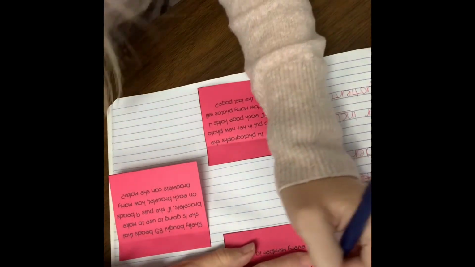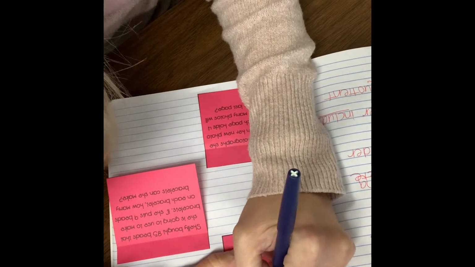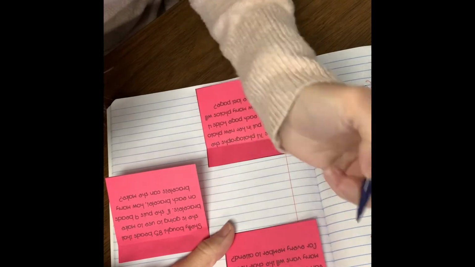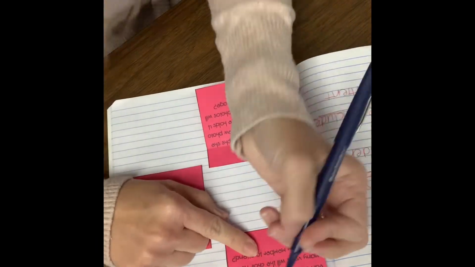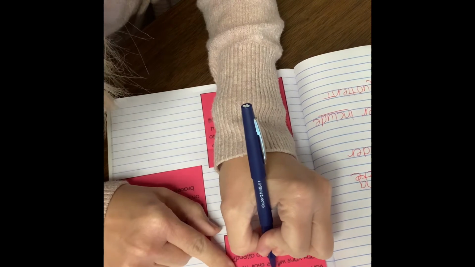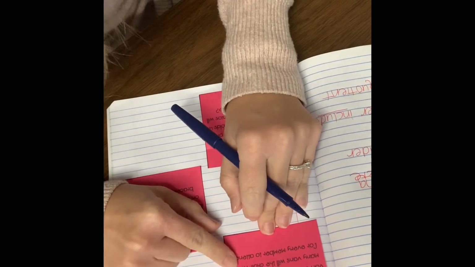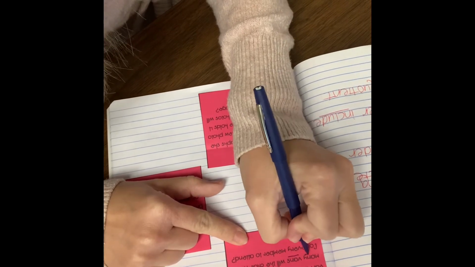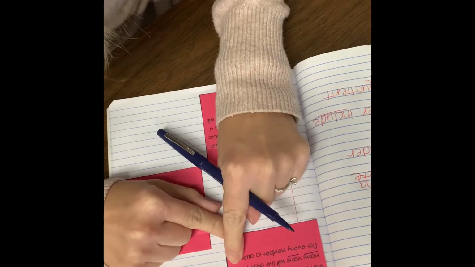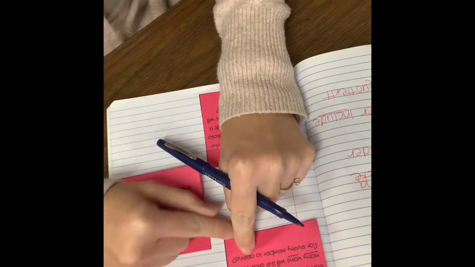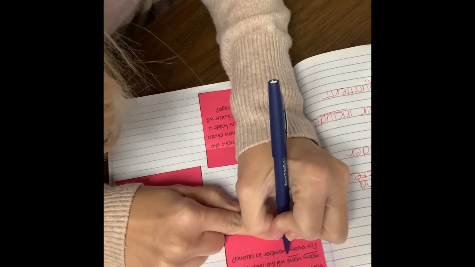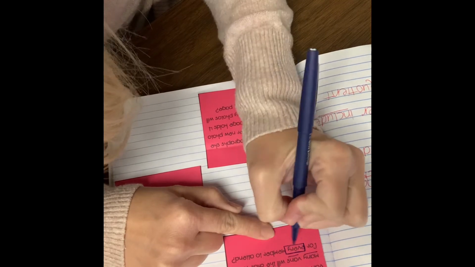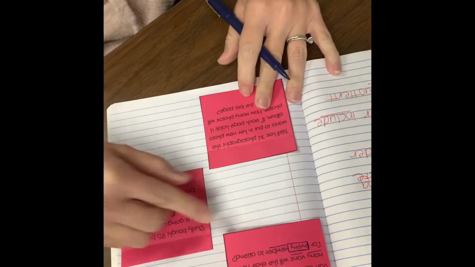Okay, I'm going to underline 36 choir members. Each van can hold 5 members. How many vans will the choir need for every member to attend? Box this in. Every member needs to be able to attend.